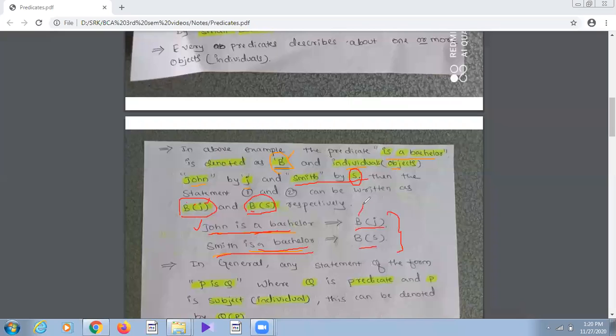Here B means is a bachelor, and this B is the common feature between both the primary statements. Okay, so any doubt in this point?